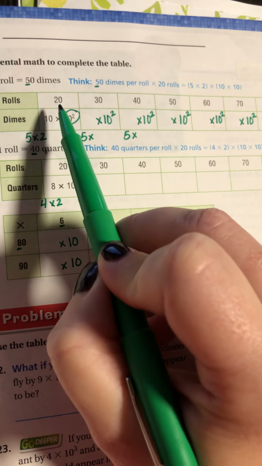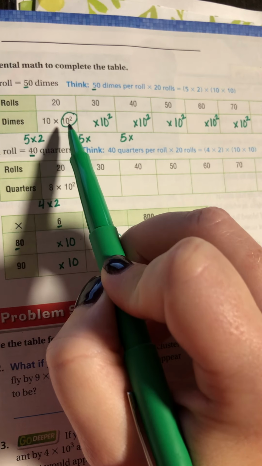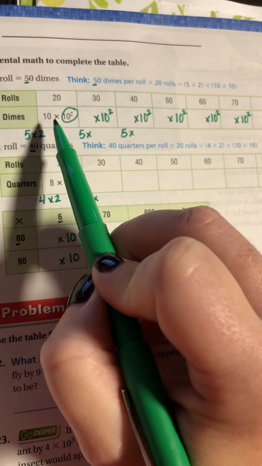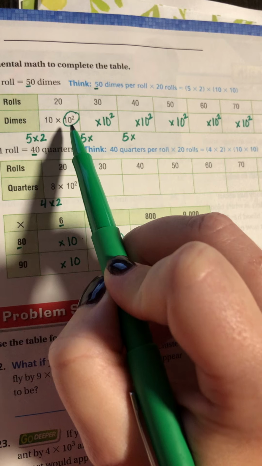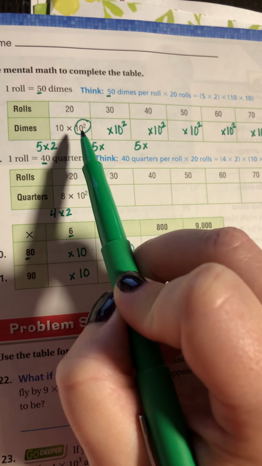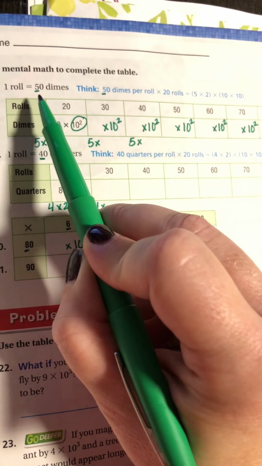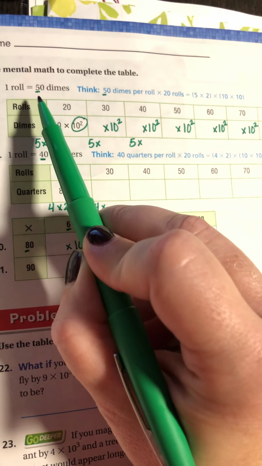And then how many zeros do you have? 1, 2, 10 to the second power. So we have 10 times 10 to the second power. If you're still confused, stick with me, okay? I'm always going to use this 5 from the dimes, because there's 50 dimes in one roll.